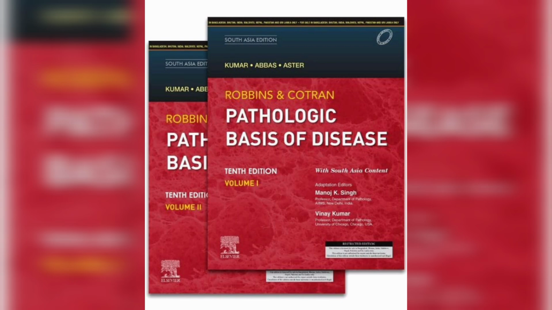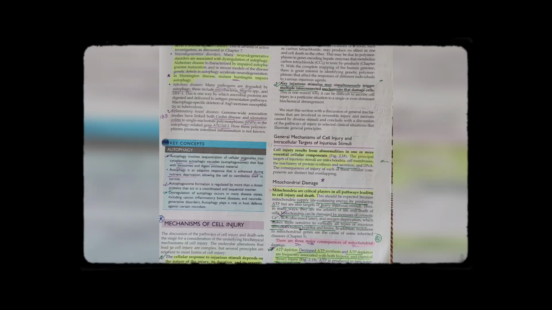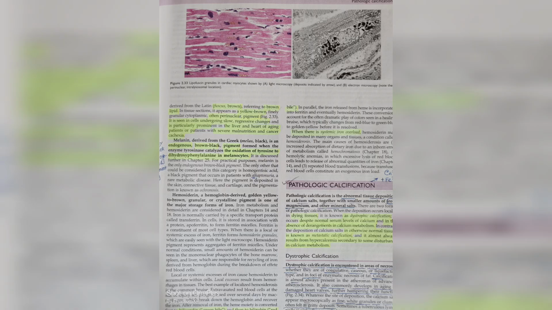Robbins is a good, well-standard book for concept building as well as for visualization purposes. Robbins has several advantages. The concepts present in Robbins are very elaborate and very lucid. But the only drawback is that the volume is quite high, so we have to spend a lot of time behind Robbins, and there are several techniques we use while studying it.